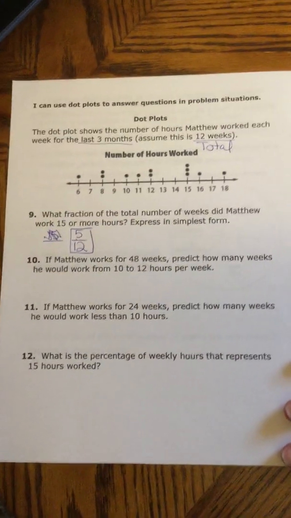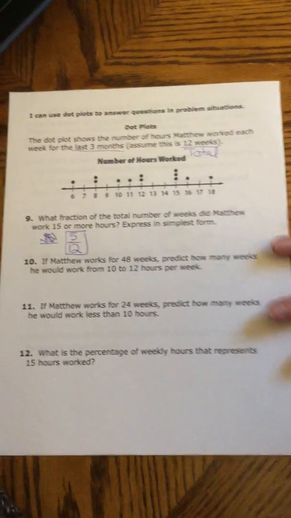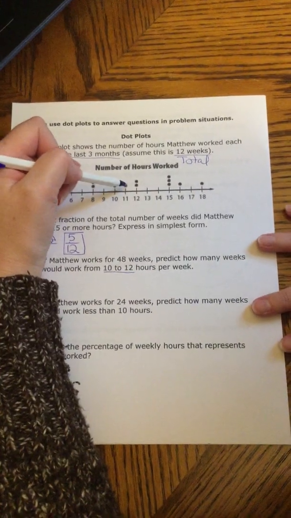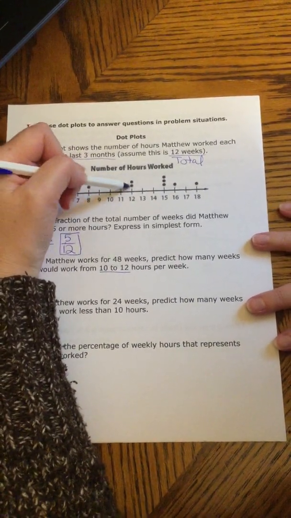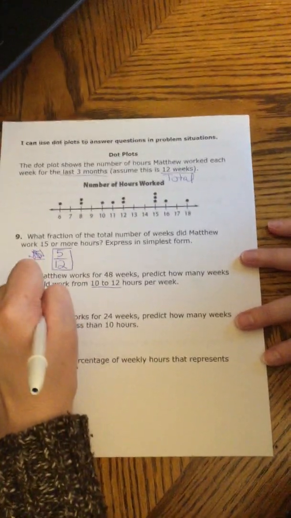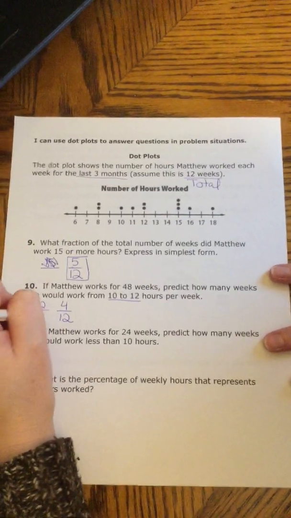If Matthew works 48 weeks, predict how many weeks he would work from 10 to 12 hours. So 10 to 12. 10, 11, 12. 1, 2, 3, 4 out of 12. Okay, so this is 10 to 12 hours out of the total.